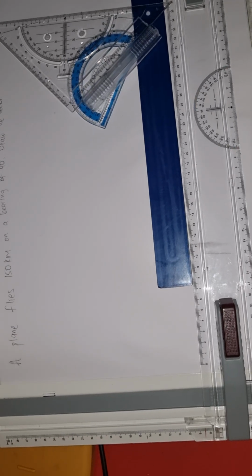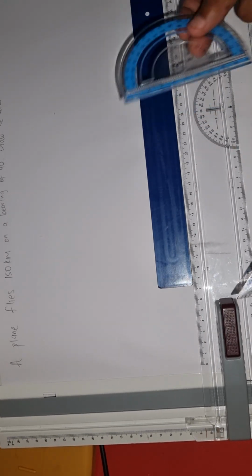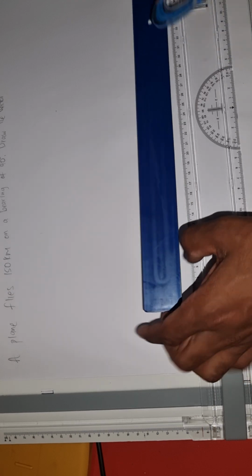All right, so now let us start and see how to go about this. In your position, you must have your pencil, you must have your protractor. It does not matter whether you have this type of protractor or this type of protractor, as long as you're able to read the angle. And make sure again that you have your ruler, right?